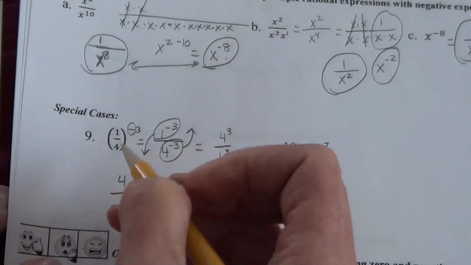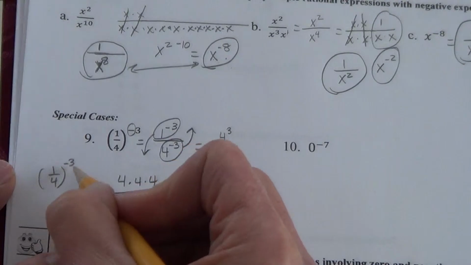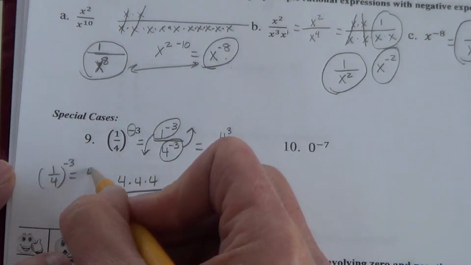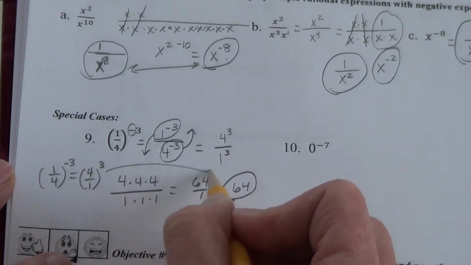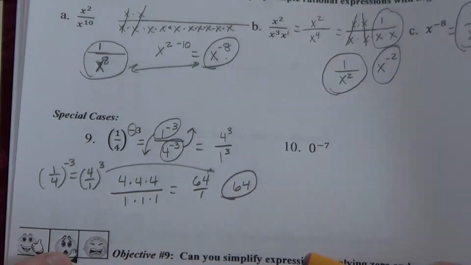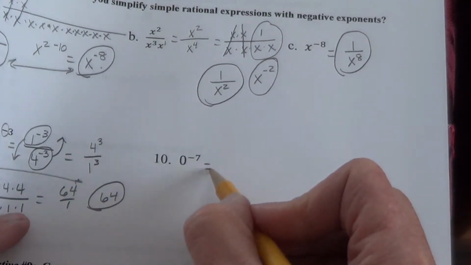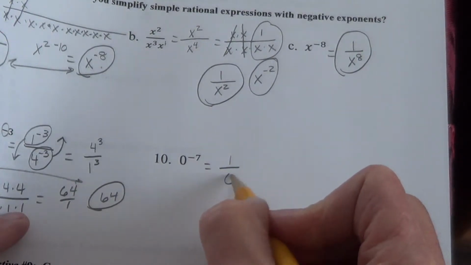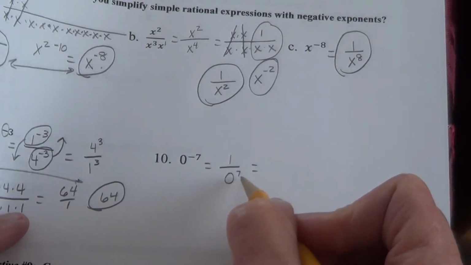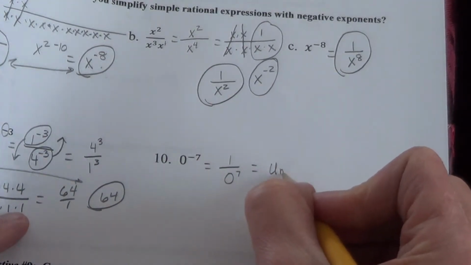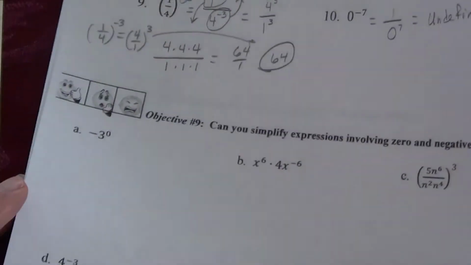Another way to look at that is 1/4 to the negative 3rd is equal to 4 over 1 to the positive 3rd, which equals 64. 0 to the negative 7th, that would be 1 over 0 to the 7th. Because we can't have 0 on the bottom of a fraction, that's undefined, we write undefined for that answer. Be careful of that one.